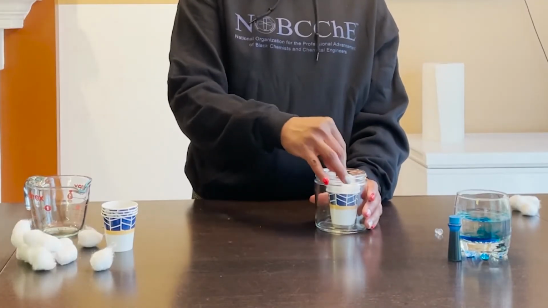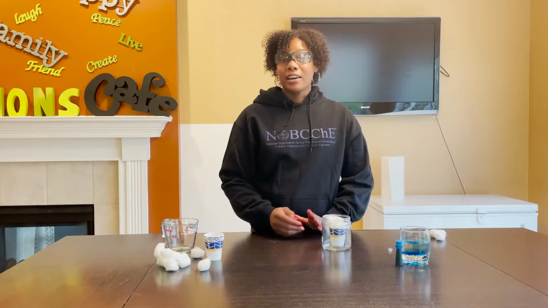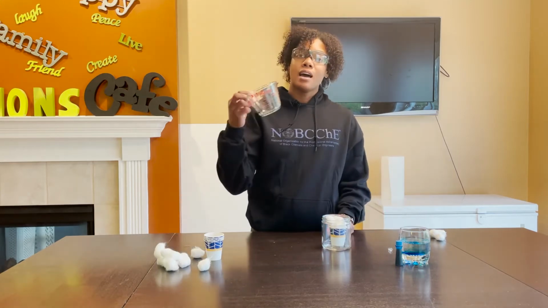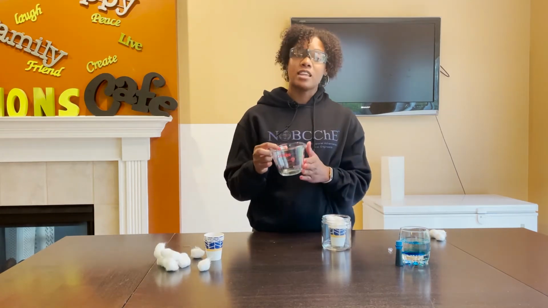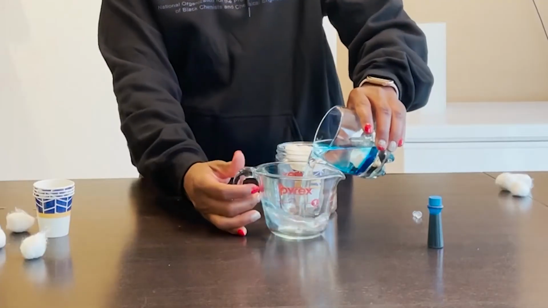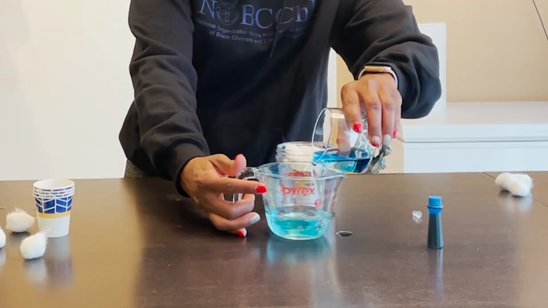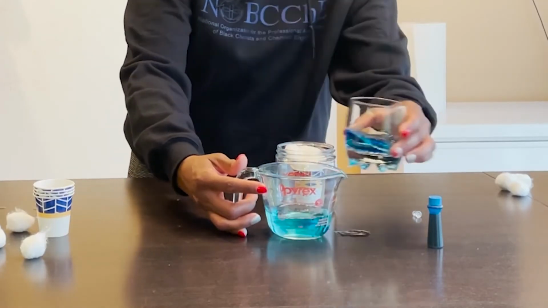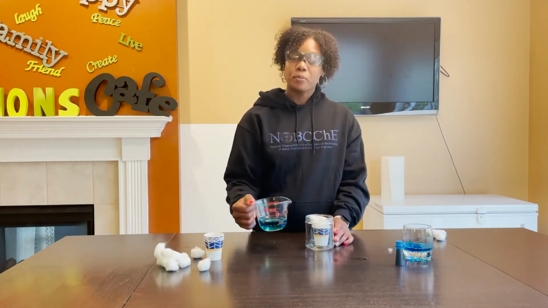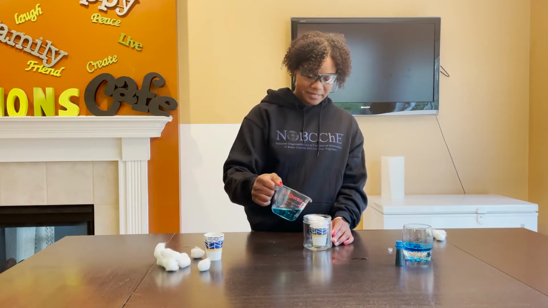All right, so now I need to pour the water over the cotton balls into the paper cup. And I'm gonna use this measuring cup so that I can have better control over my pour. Let's make a prediction. When do you think the water will start to leak out of the bottom of the cup?